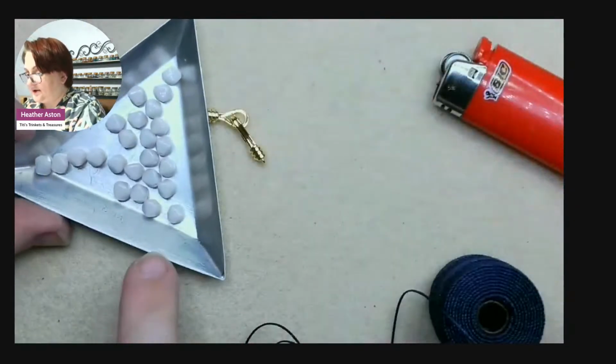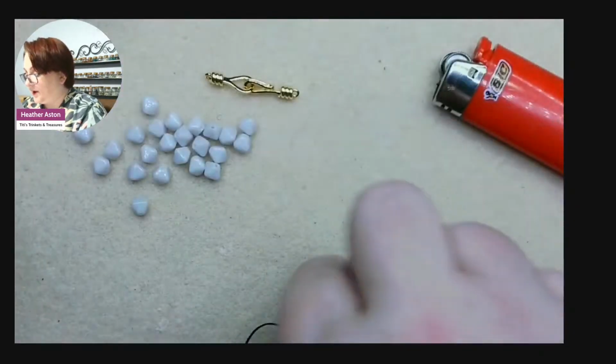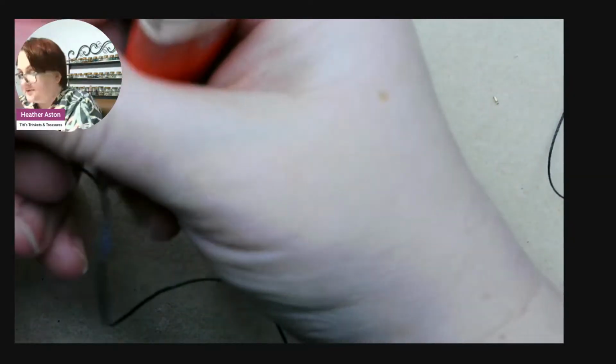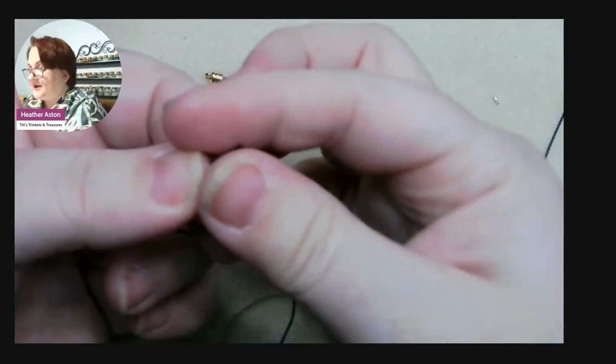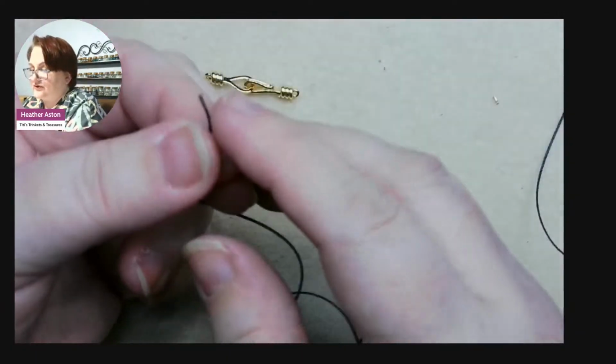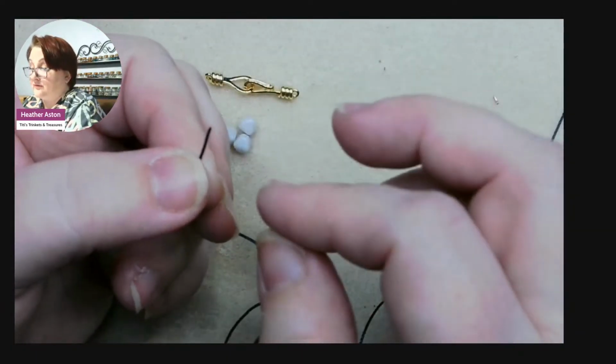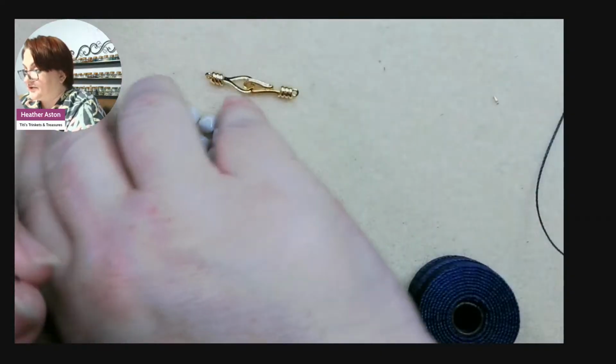The next strand I want to be these white ones, so I'm just going to melt and twist again. You can see that I don't pull it out because I don't need it to be any thinner than what it is. So I'm just going to do that.